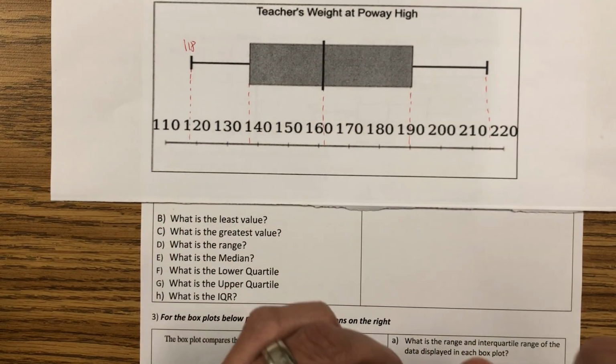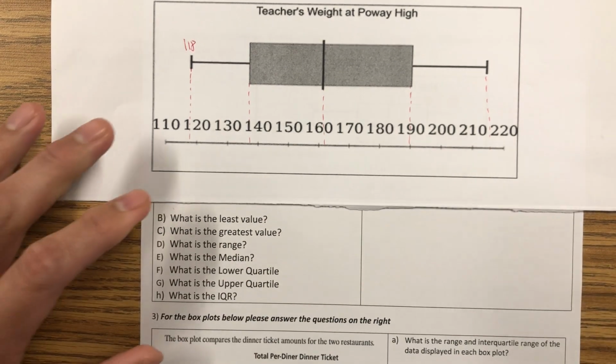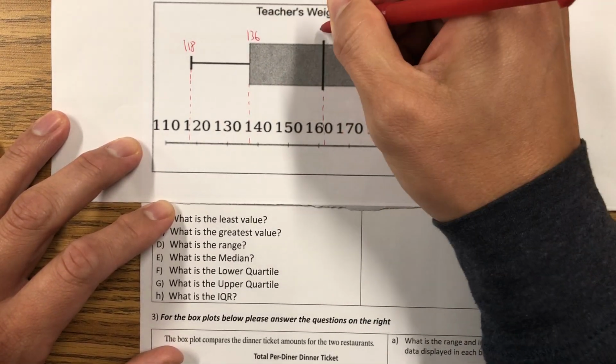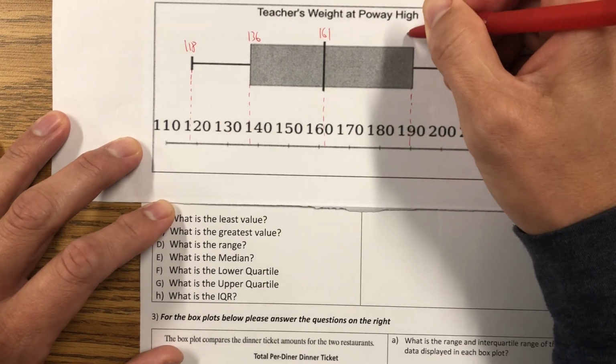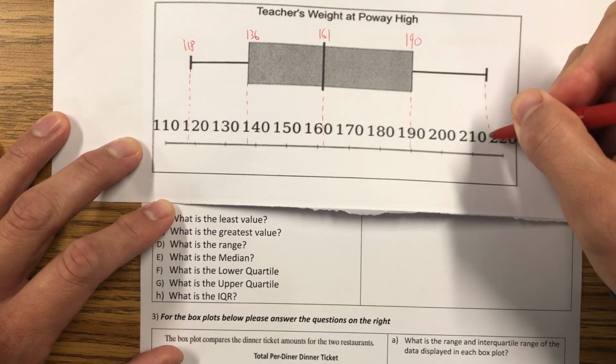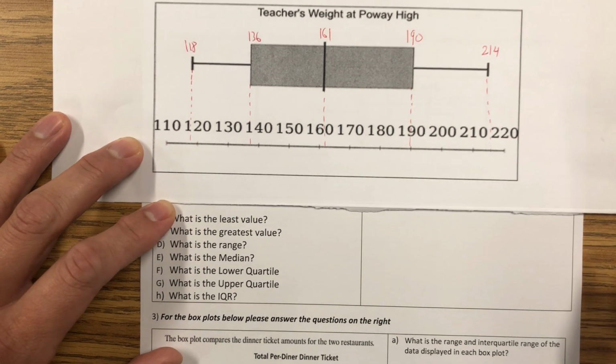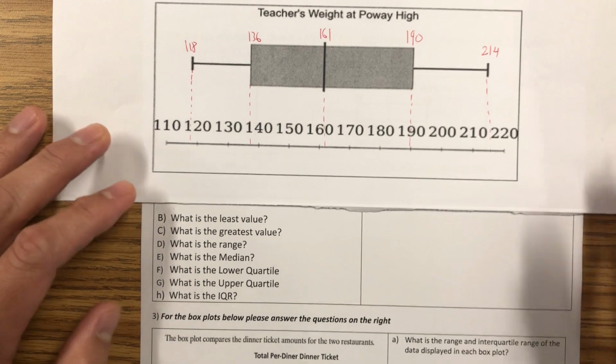Okay, check that. All right, and then 130, this is about 136. This one is about 161. This is exactly 190. This one here is about 214. All right, that's gonna lead us to the answer for B.